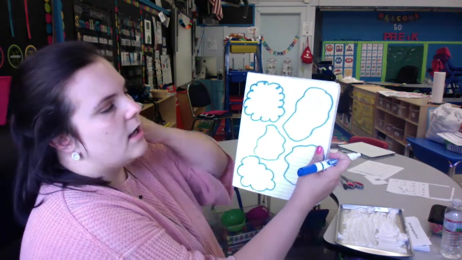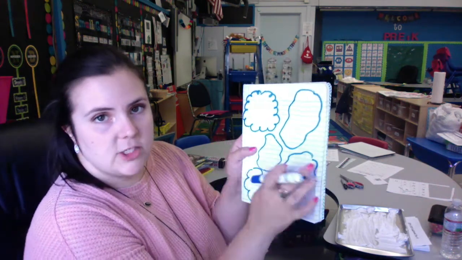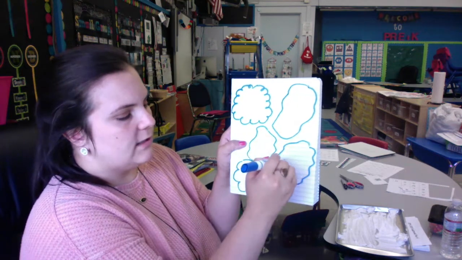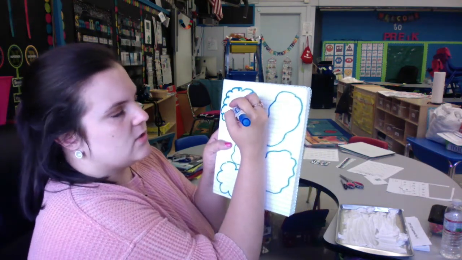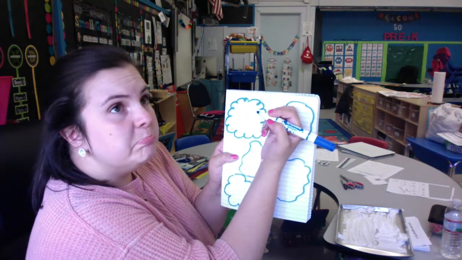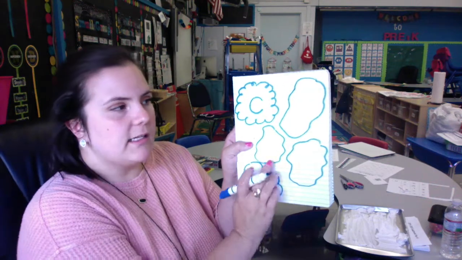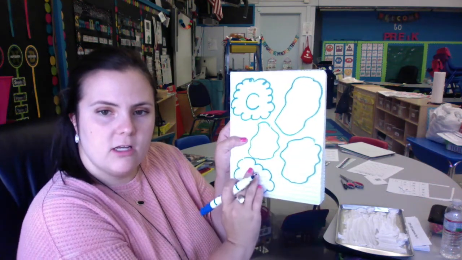All right, now I want you to go through, and you can do this on more than one page if you want to do all the letters. But I want you to go through and write one letter in each cloud. So I'm going to show you how I want you to do it. I'm just going to write letter C for cloud. I'm going to write it inside there. Next, I want you to pick a letter and go inside here and write one letter in each cloud.